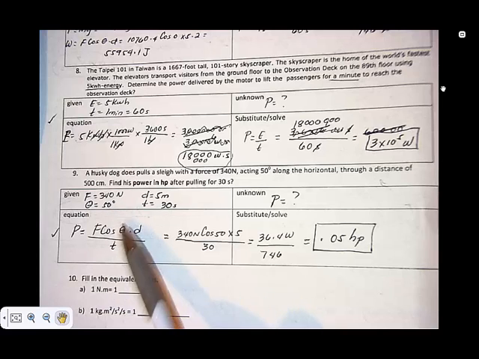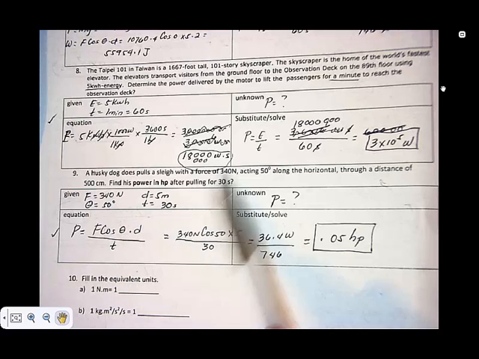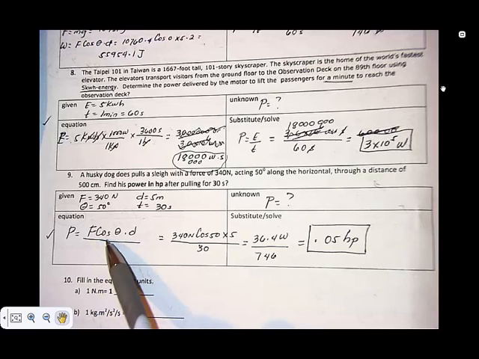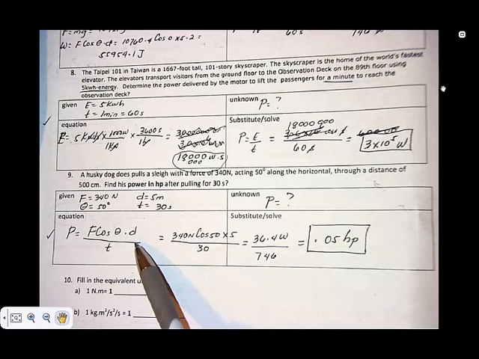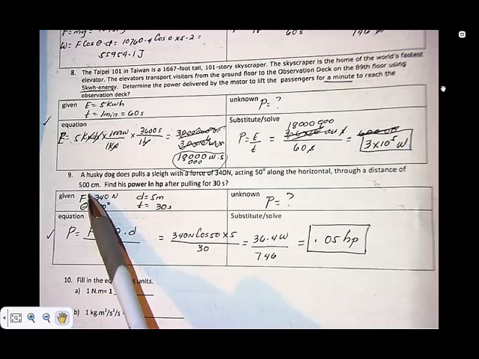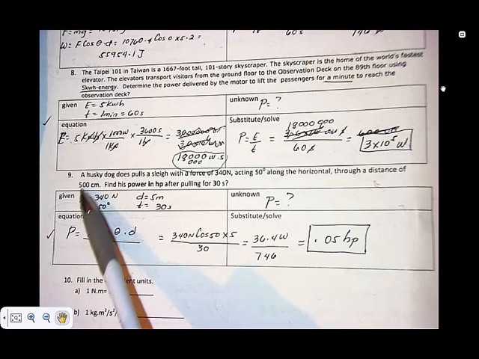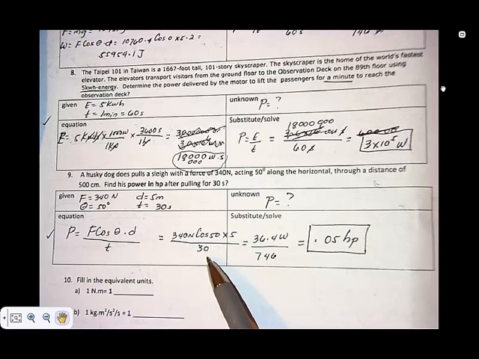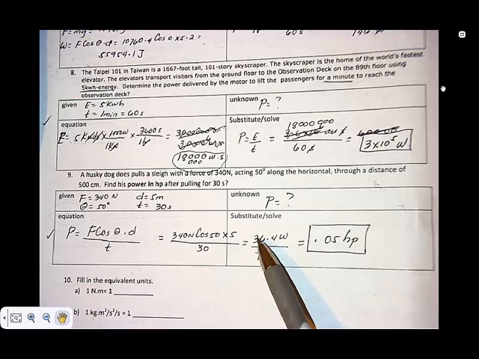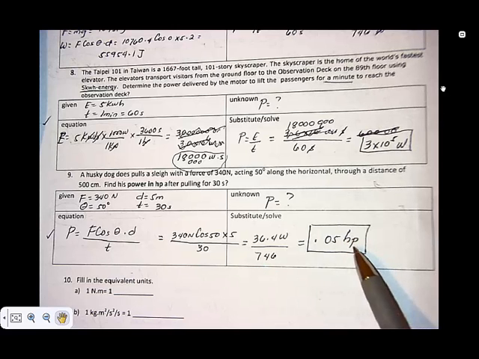Okay, number 9 is quite easy. This is just plugging in the force, which is 340. Cosine given the angle is 50 degrees. The height or the distance is 500 centimeters. So we change the centimeters first to meter. What do we do? We divide it by 100, or move the point twice to the left. That's equal to 5 meters. So times 5, total answer divided by 30 seconds. It's 36.4 watts, but we needed this in HP. So you divide it by 746, and we come up with 0.05.